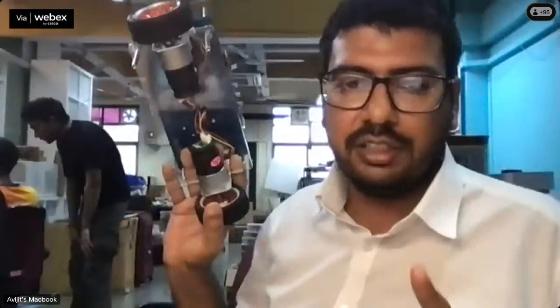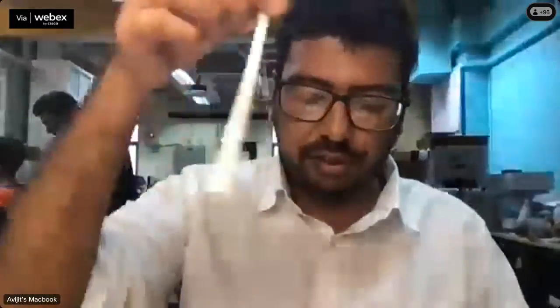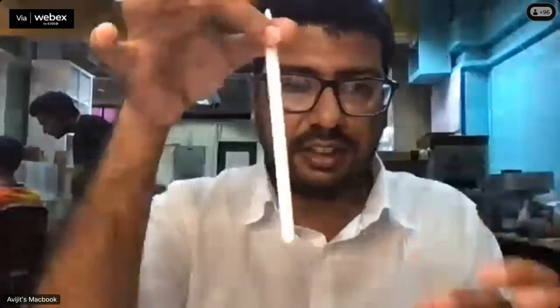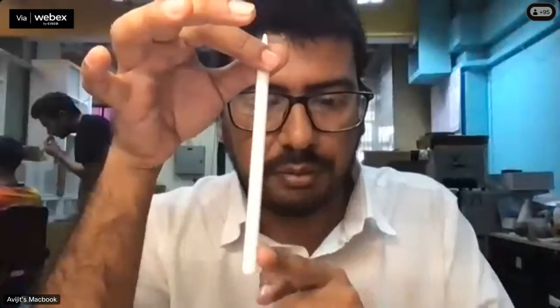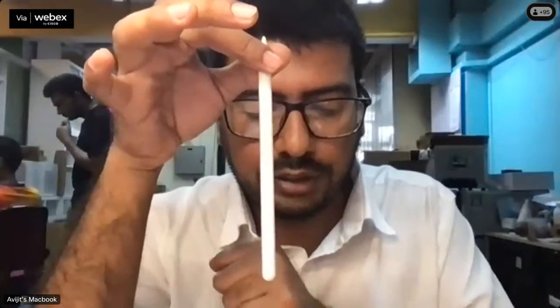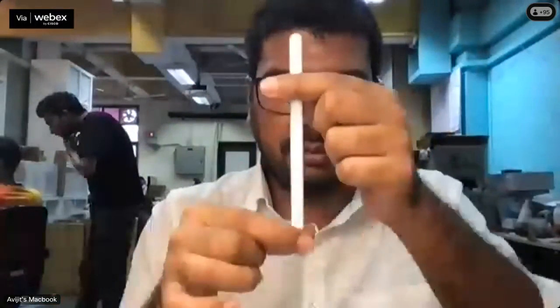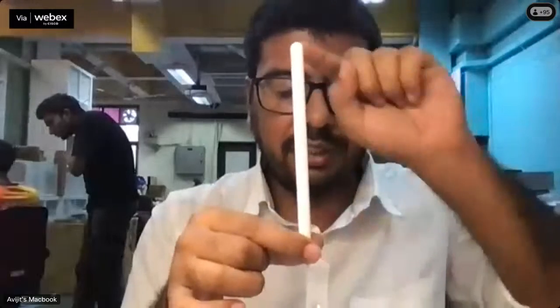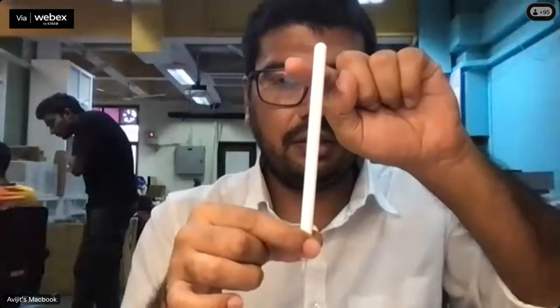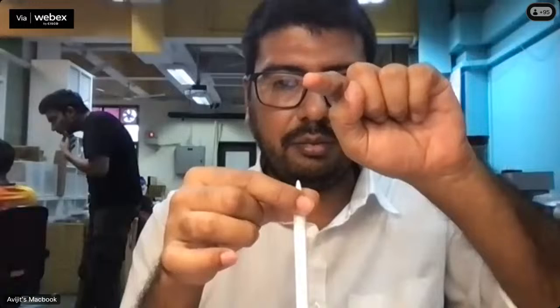So basically there are two types of equilibrium: stable equilibrium and unstable equilibrium. In stable equilibrium, let's say this is the pendulum hanging like this, if I give any perturbation, it will come back to its original state. However, in case of unstable equilibrium, like an inverted pendulum, if I give a perturbation, it will move away from it.